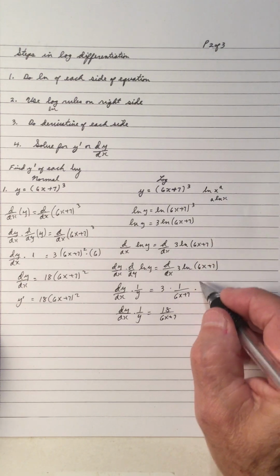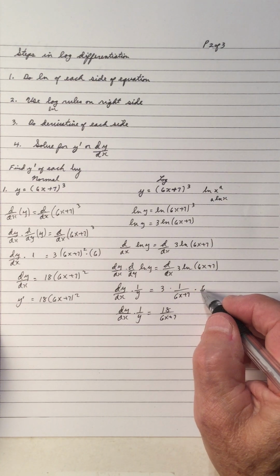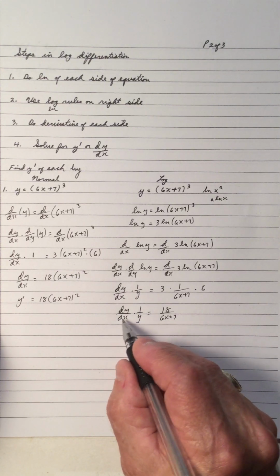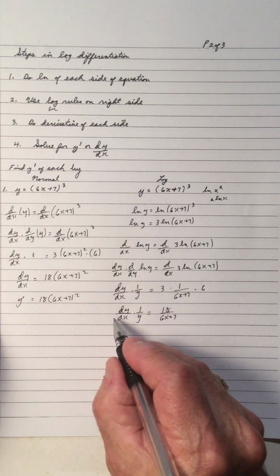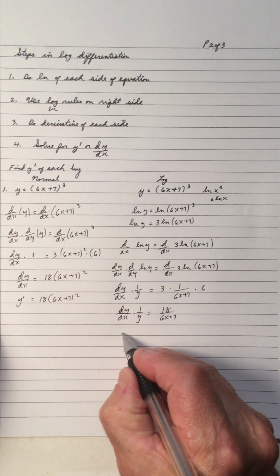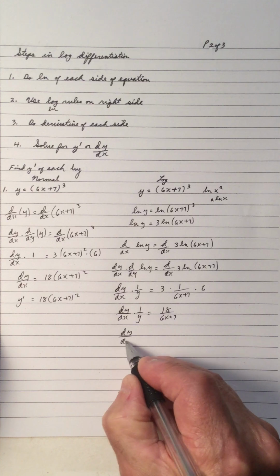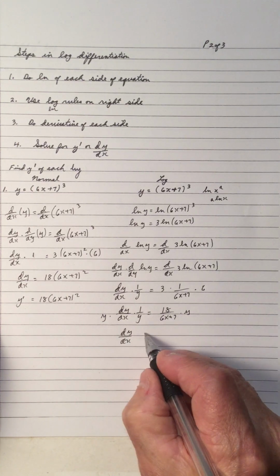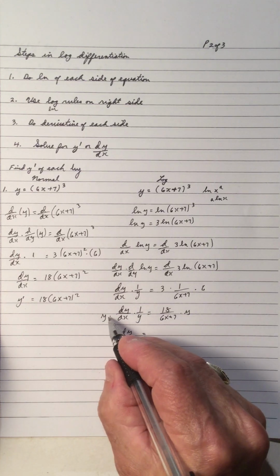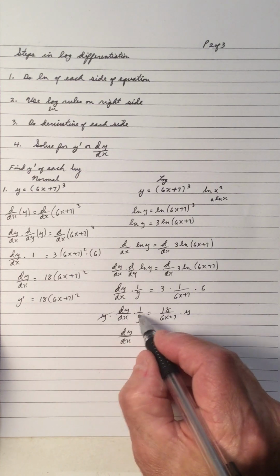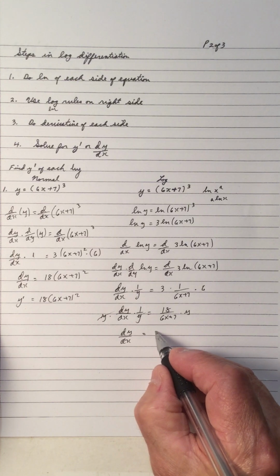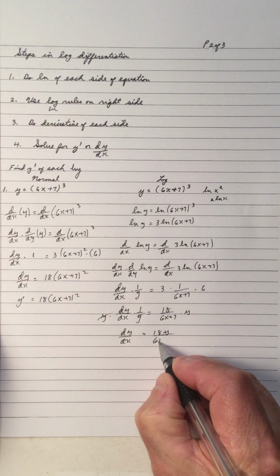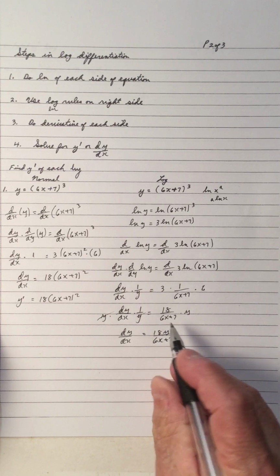And what we have here is, now we have that completed, so we have 1 over y here. So we're going to multiply each side by y. When you multiply this side by y, the y disappears, so you get y prime, dy/dx. So if I go y times that and y times that, the 1 over y times y cancels out, and I get 18y over 6x plus 7.